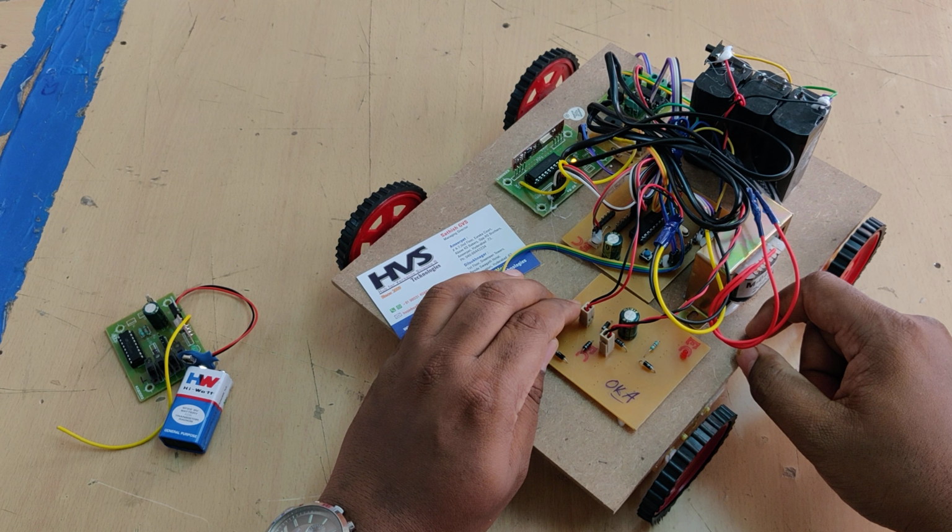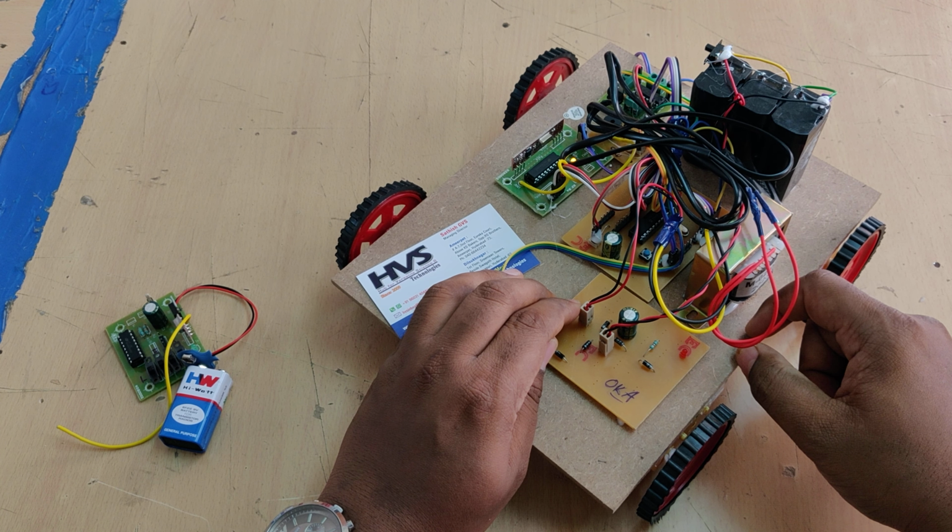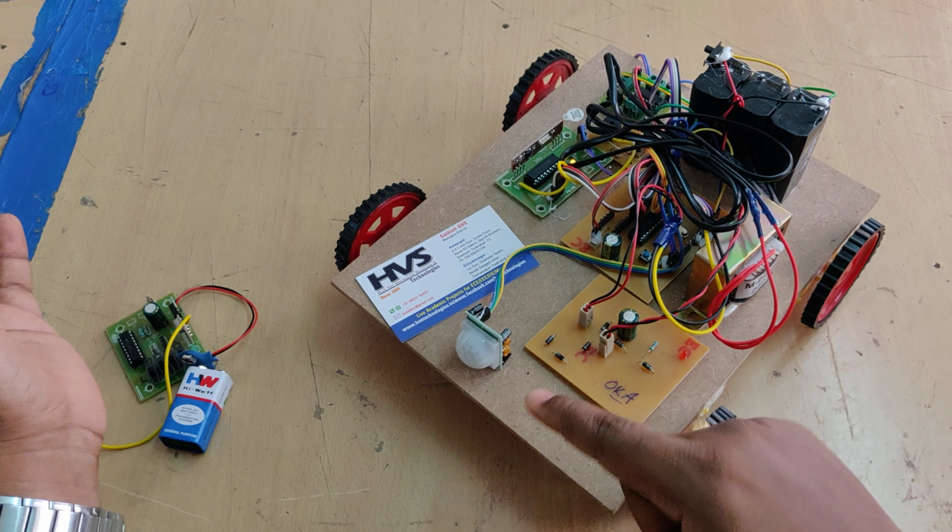We can cover the PIR sensor with any handkerchief or any box. Now when I make motion in front of the sensor, then and there it provides the audible alert.